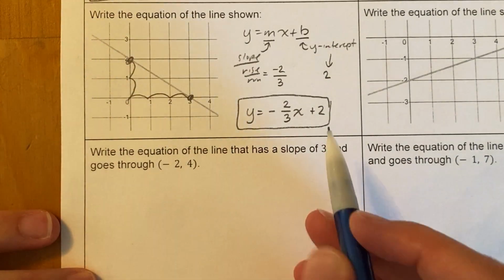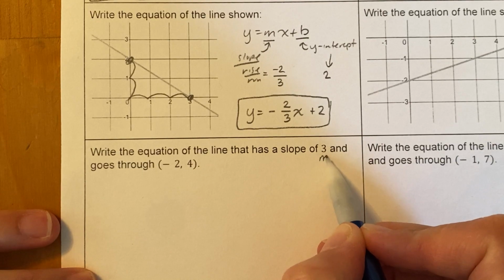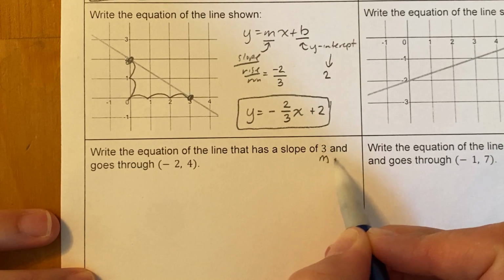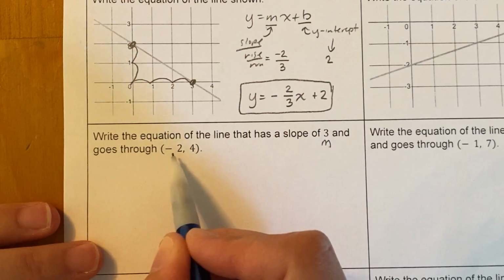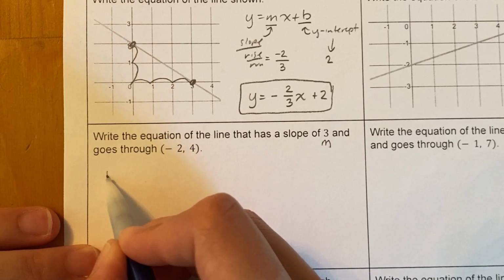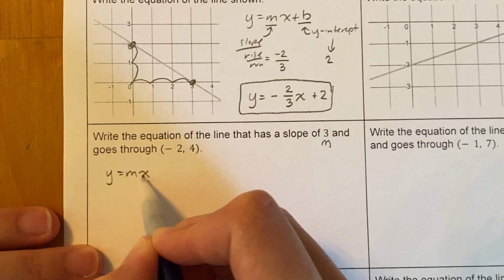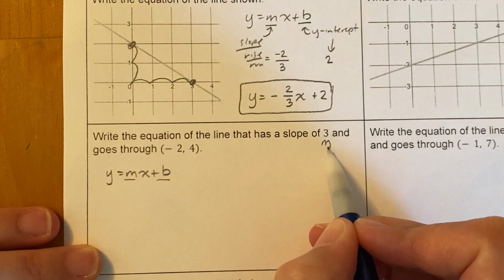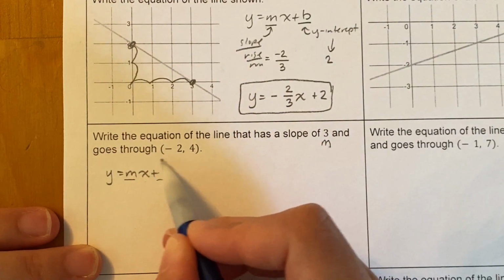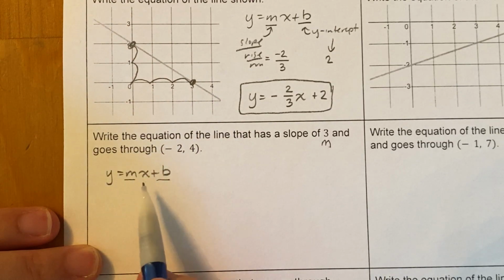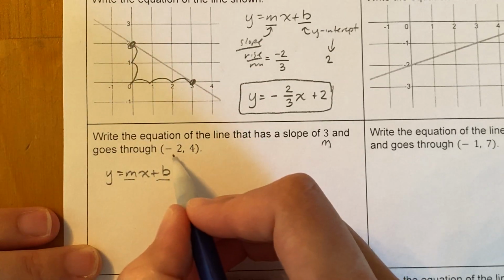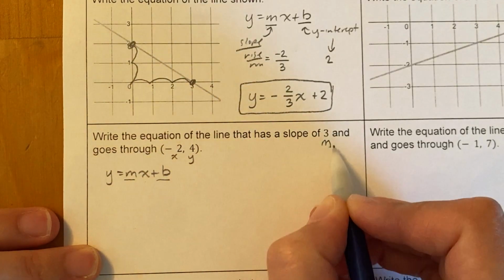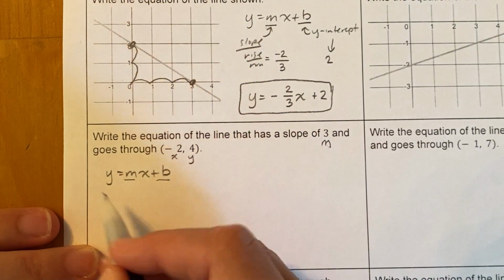Write the equation of the line that has a slope of 3. I'm going to right away label the slope m, because that's what m represents, and it goes through (-2, 4). Now, the piece of information I'm missing, remember I always need the slope and I need the y-intercept. I have the slope. I'm missing this piece of information, so I'm going to use what I have to find it. I'm going to plug in. This is m, this is x, this is y.